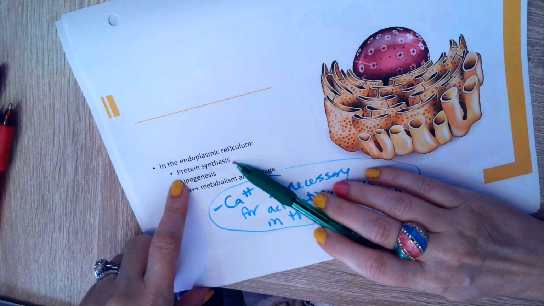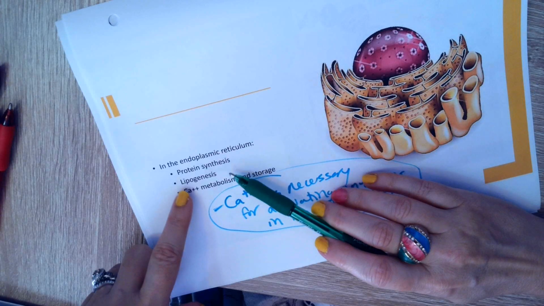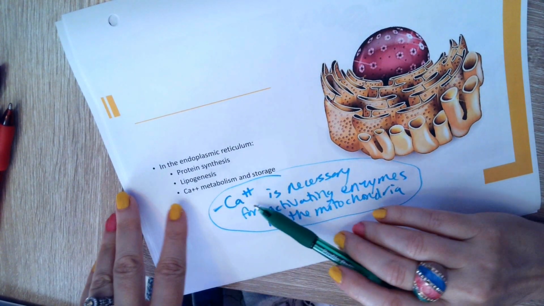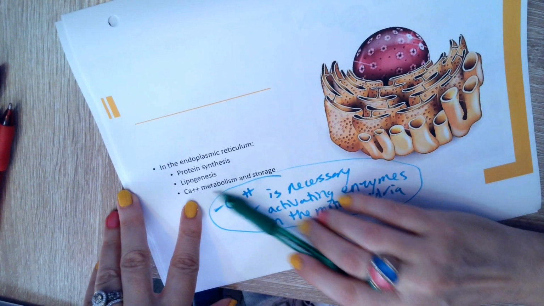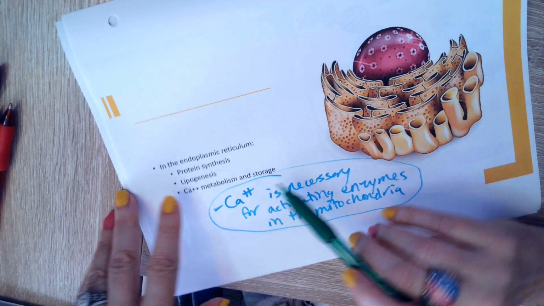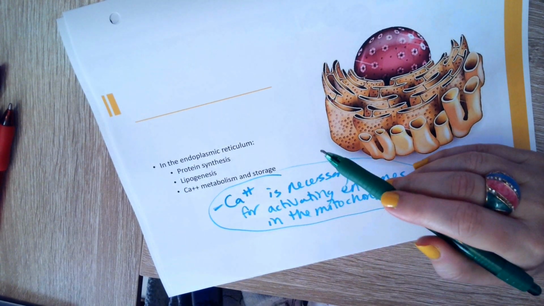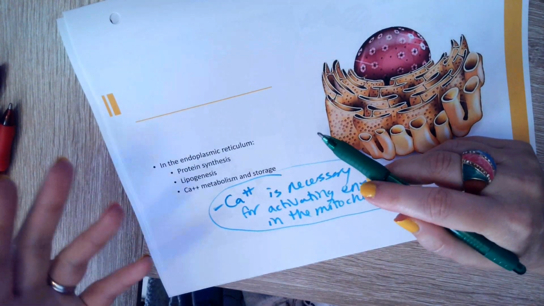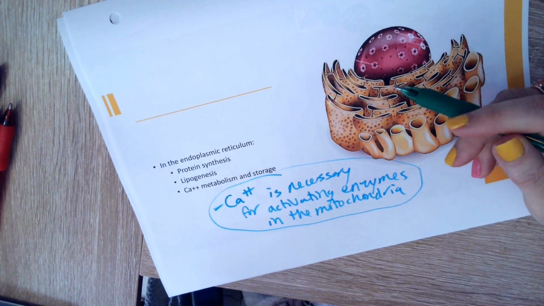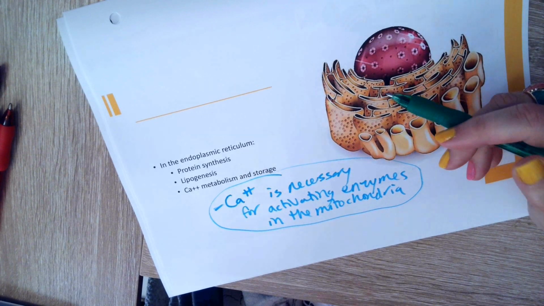But in the endoplasmic reticulum, you make proteins, you make lipids, so fatty acid synthesis, and you also store calcium in the endoplasmic reticulum so that you can release it then into the cytoplasm. And calcium is important for a lot of things. You know that calcium is important for all kinds of things within the body.